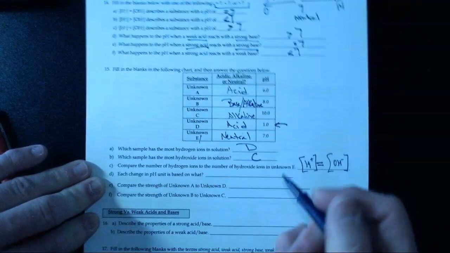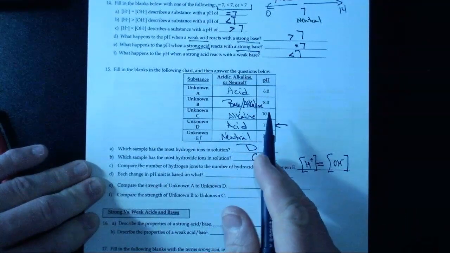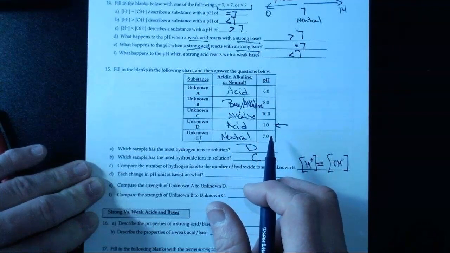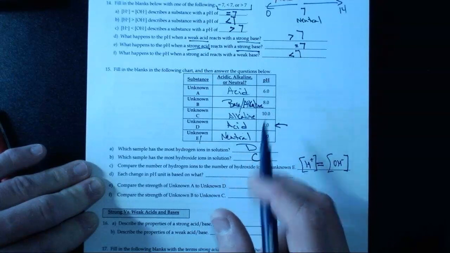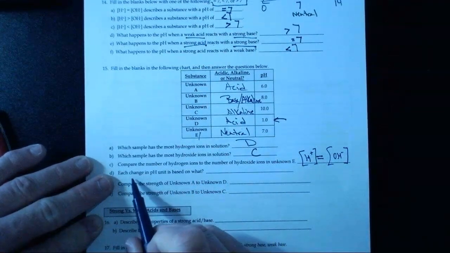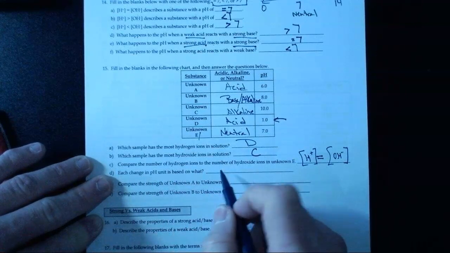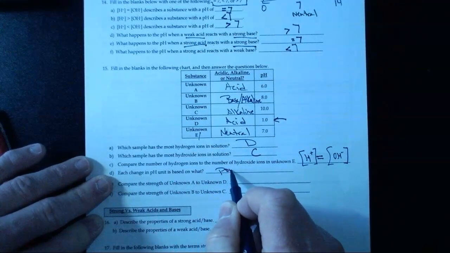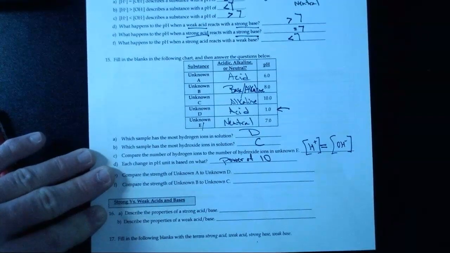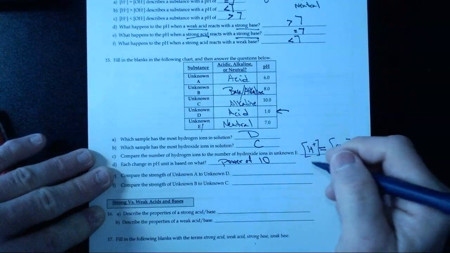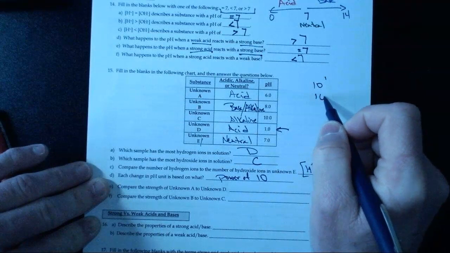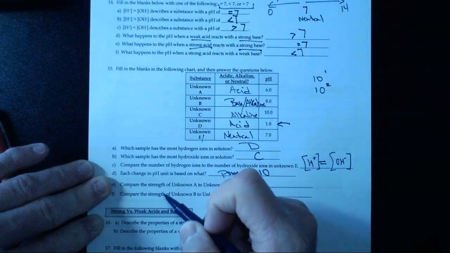But remember what we did. If we take the pH of one and we subtract the pH of the other, whatever number we get there, we use that as our power of 10. So each change in pH unit is based on what? Well, it's based on the power of 10. Okay, powers of 10. So, like pH of 1 would be 10 to the first power, 10 to the second, and so on.